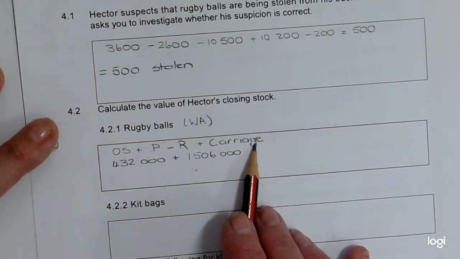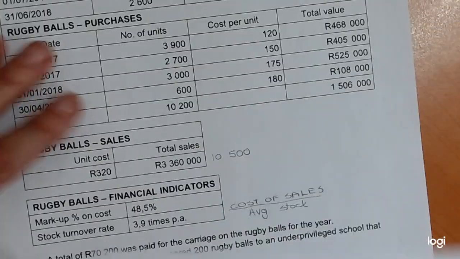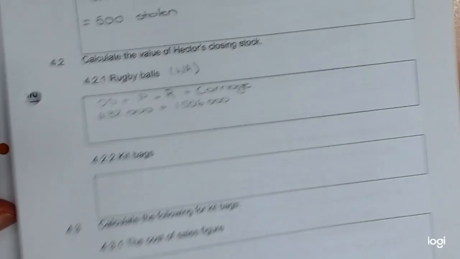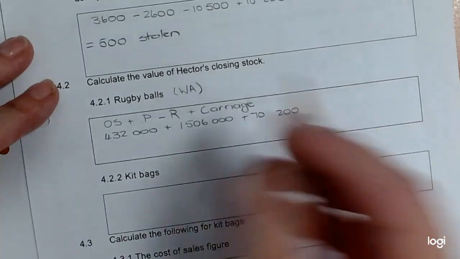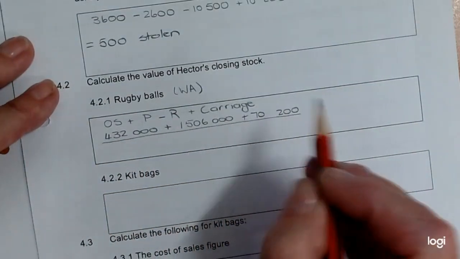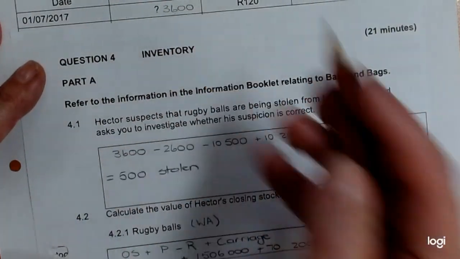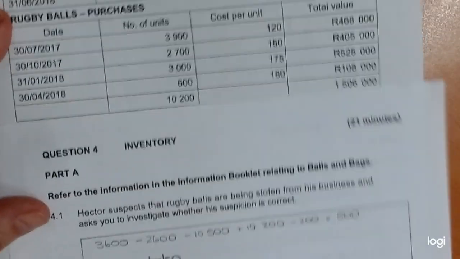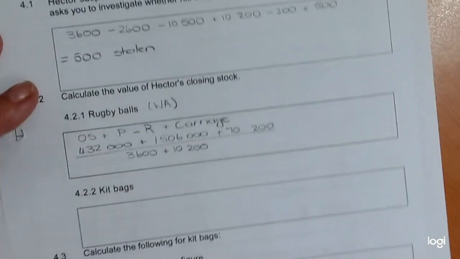So we're adding carriage on purchases because in this activity it's not included in the purchase price. And they gave us a total of 70,200 was paid for the carriage. So we're going to add the 70,200. Now we have to divide this by the number of units we have in the opening stock, which is 3,600, plus the number of units we bought, which is 10,200, and no units were returned.